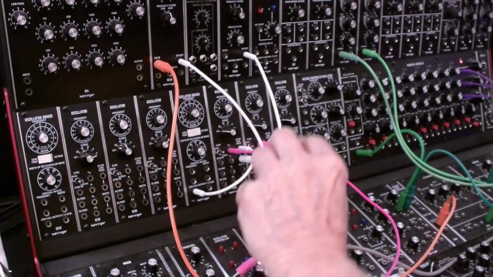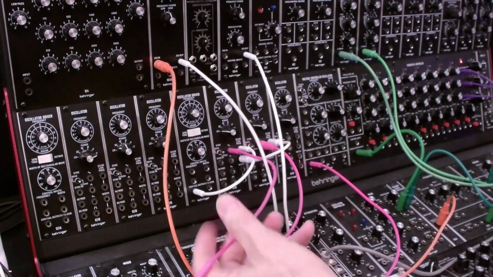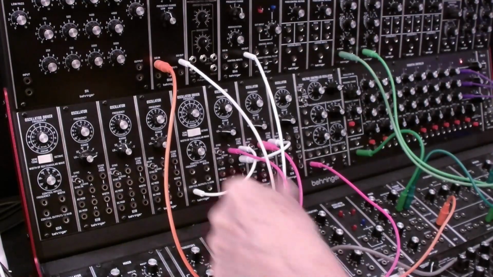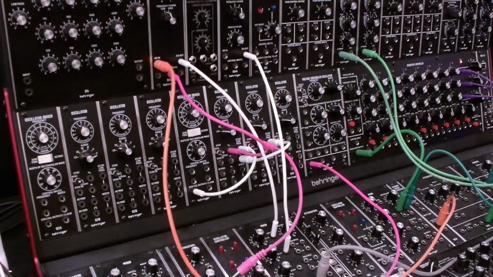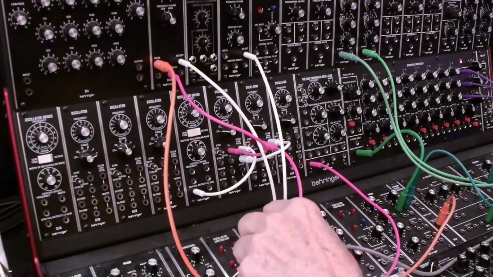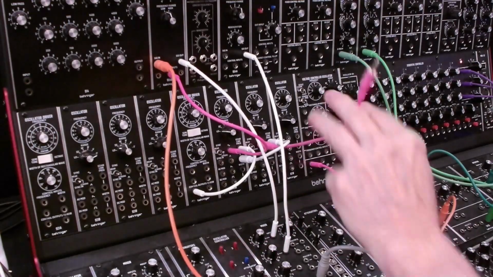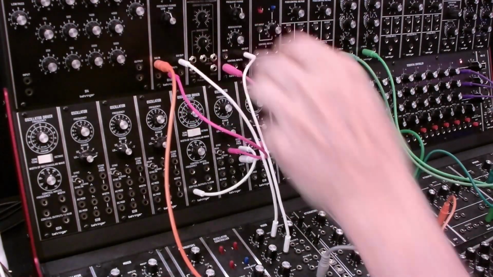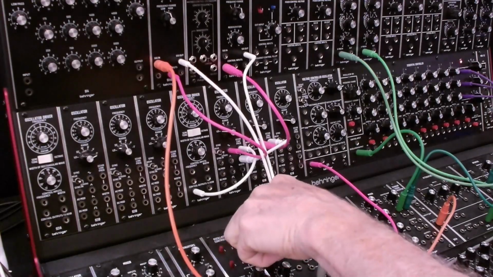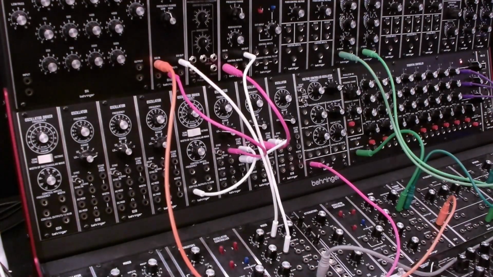Now let's listen to the effect of the 921B on the low pass filter. Now it's sweeping the filter to give us some variation. Let's turn that off. Let's take this second 921B and put it into the low pass filter and then listen to that. So we've got our frequency sweep.